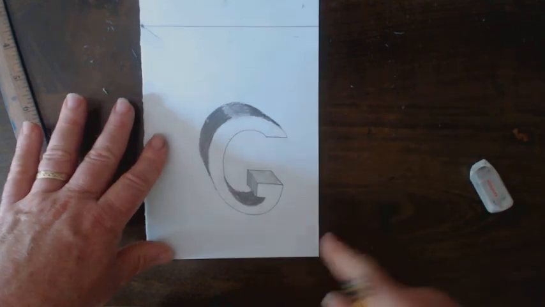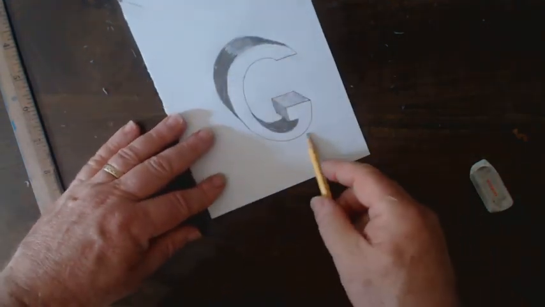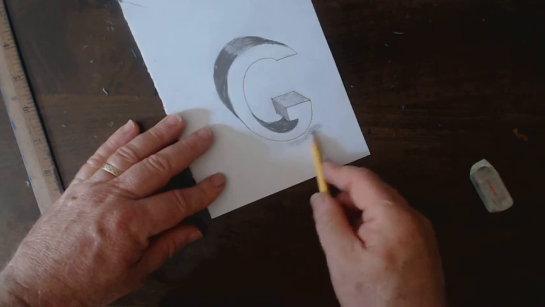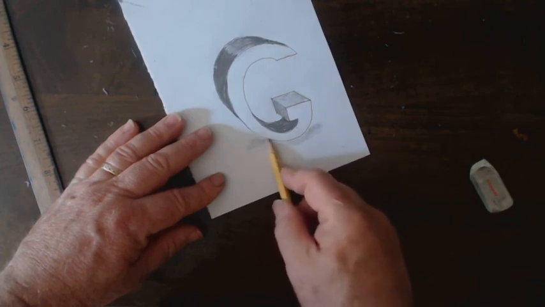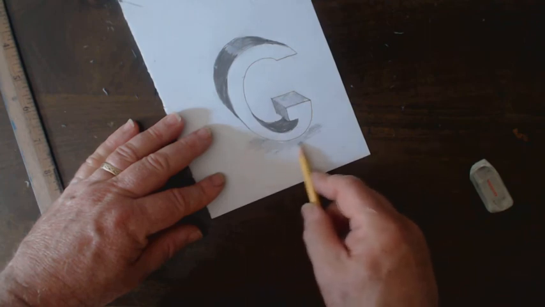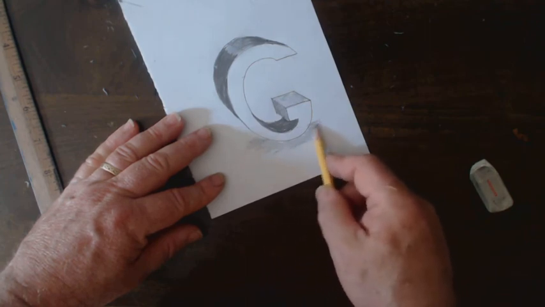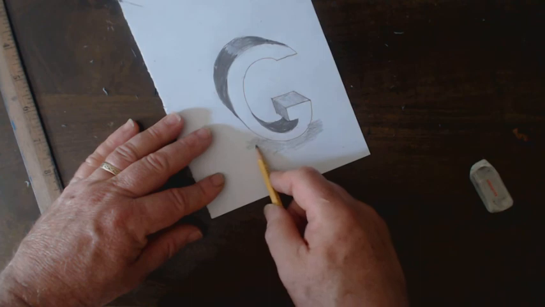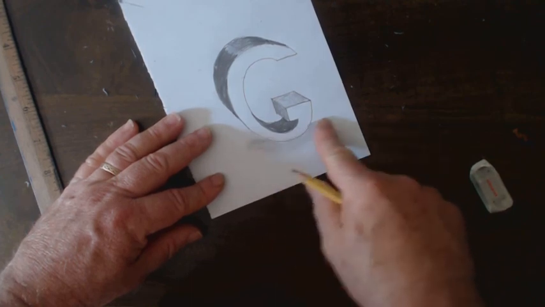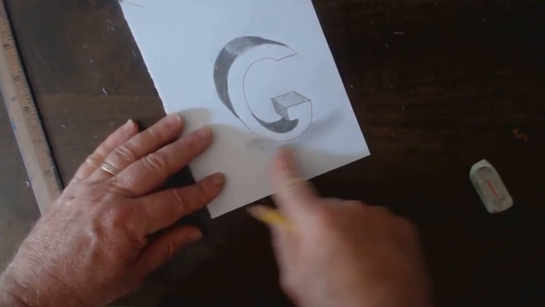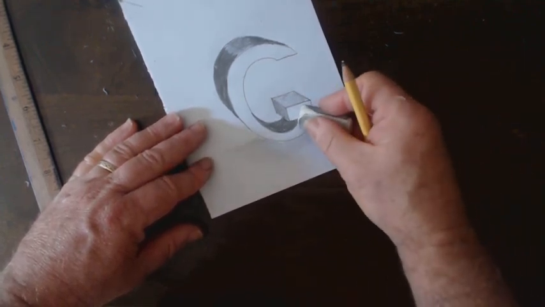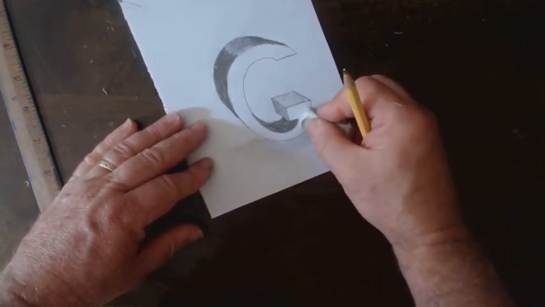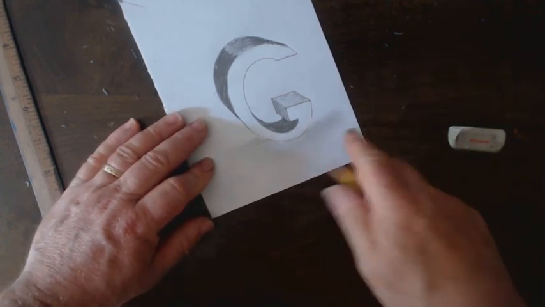Here you go, one letter G. Want a little shadow on the ground? We're not really talking about shadow in this series in terms of shadow on the ground. There are ways we could figure out exactly where that should go and what shape and how far, but we're just going to leave that for another day. I'm just going to get a little bit of tone so it feels like the G is casting some sort of shadow there.